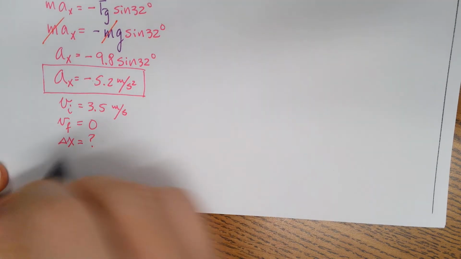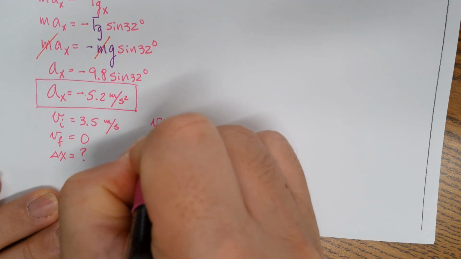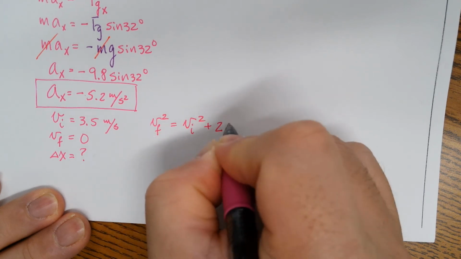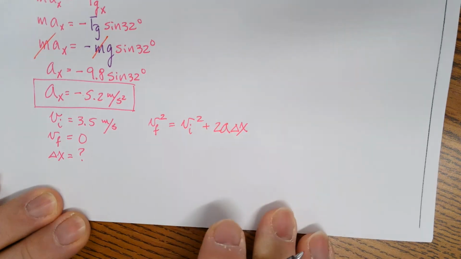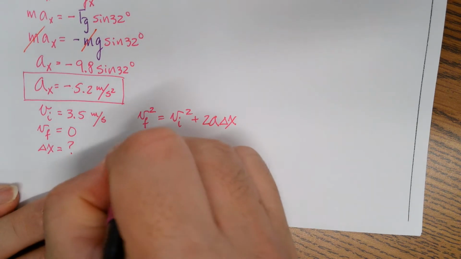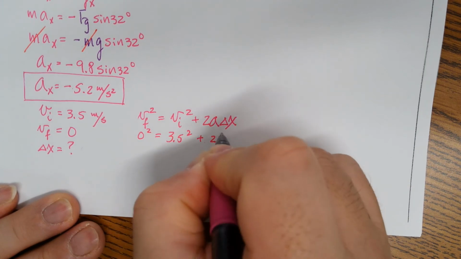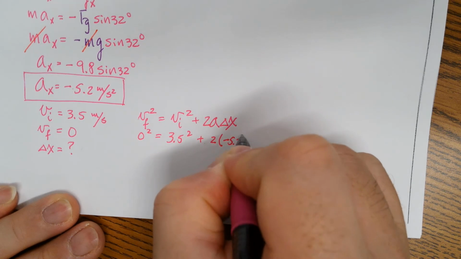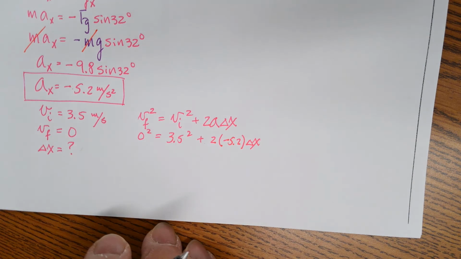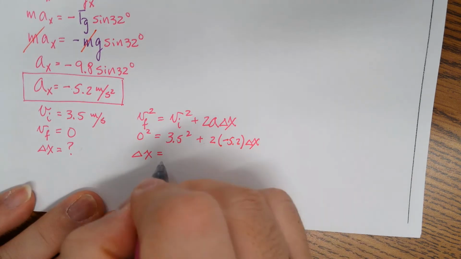That is, VF squared is equal to VI squared plus 2A delta x. This is from your summer assignment, actually, from chapter 2. So 0 squared is equal to 3.5 squared plus 2 times negative 5.2 times delta x. So hopefully you should be able to calculate the delta x. If you can't, come and see me. We'll have a nice heart-to-heart talk.